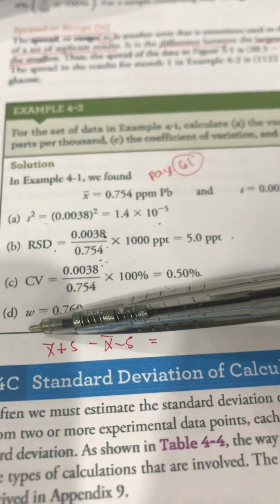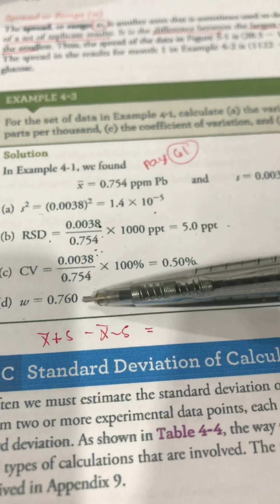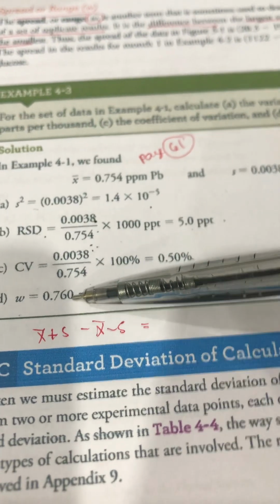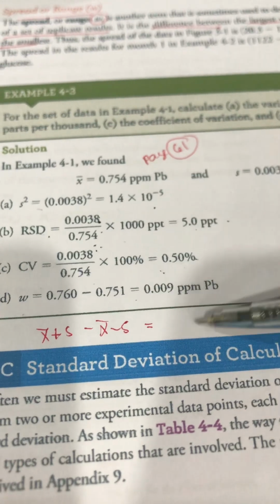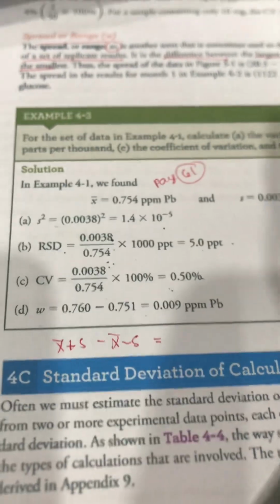Now, our range, with the symbol W, is the largest data minus the smallest data. That will give you 0.009 ppm.